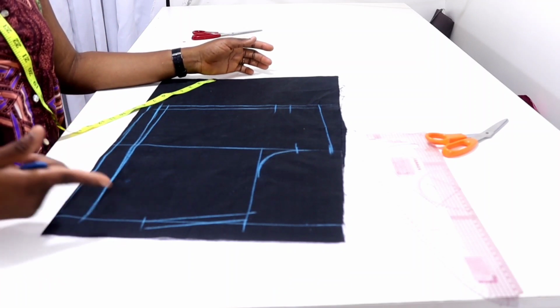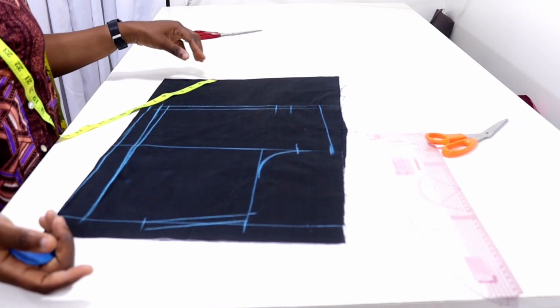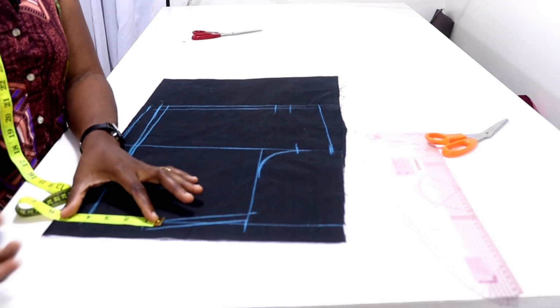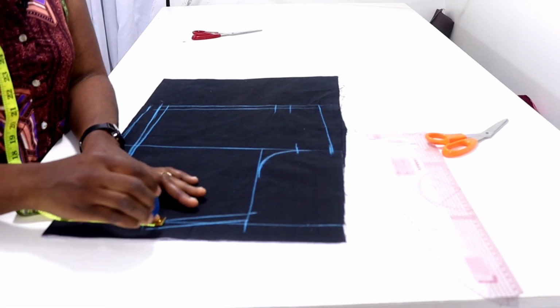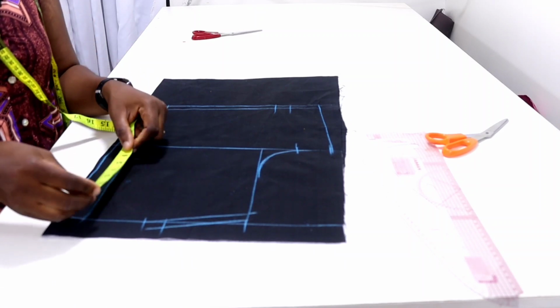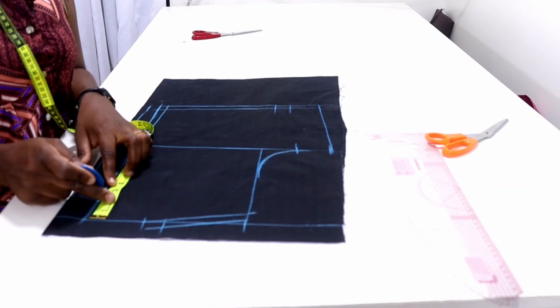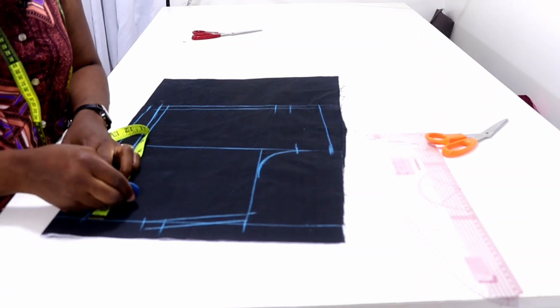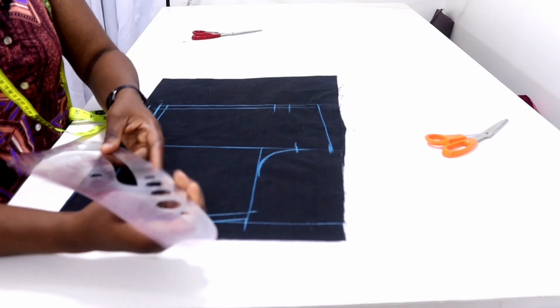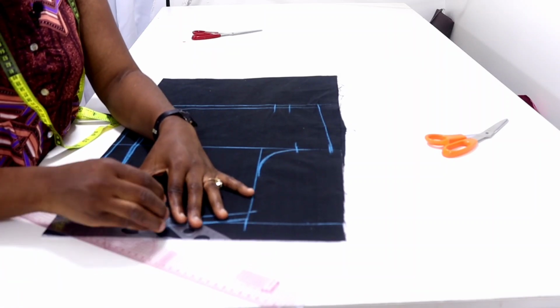Okay, so the back is ready, but we need to input our neck also. For the neck width, I'm going to be doing 4 inches because they need to correspond with the front. I used 4 in front, so I'm using 4 here. But your neck depth can be as low as you want it. So I'm going to be using 2 inches for my neck depth, 2 inches like this, and then I'm going to connect it back together this way.